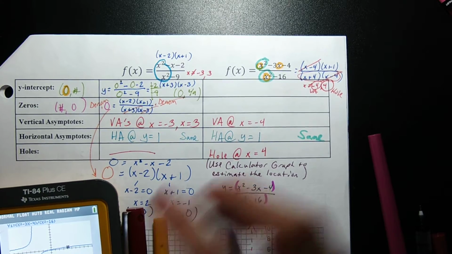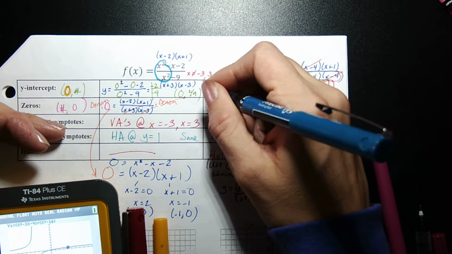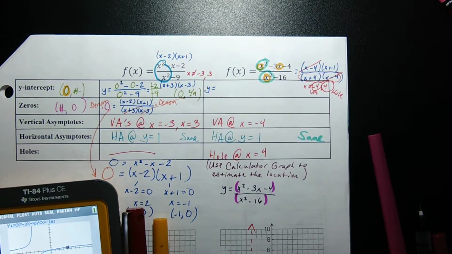You don't want to plug it into the factored form. I think it's a little bit easier to plug into the standard form for the y-intercept. It doesn't matter, the two forms are the same. But what you're going to find is that factored form is a little bit easier for the x-intercepts and when we have to start thinking about restrictions.